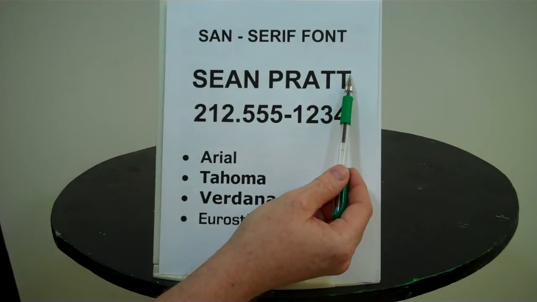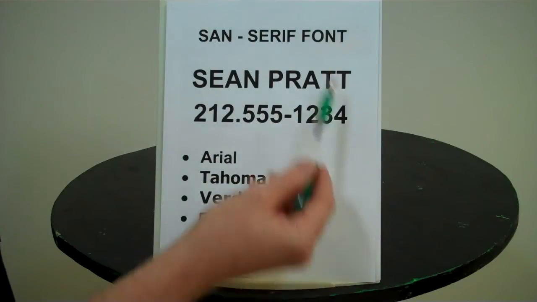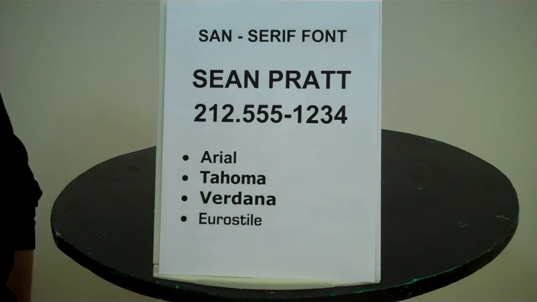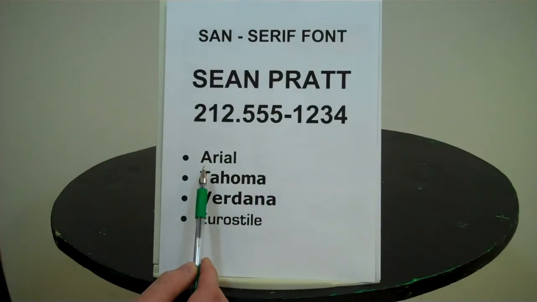You'll see there are no hanging down things off the T or the A or the R or anywhere. Sans serif fonts became really popular after World War II. The one that really started it off was one made in Switzerland called Helvetica. If you've ever looked at the sign for the New York City subway system, all the information, that's Helvetica. That's the font. And these are derivatives of that.